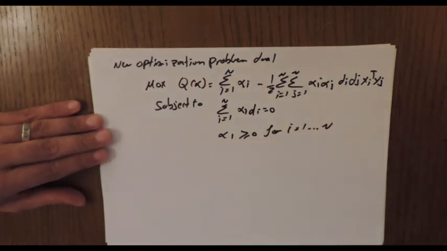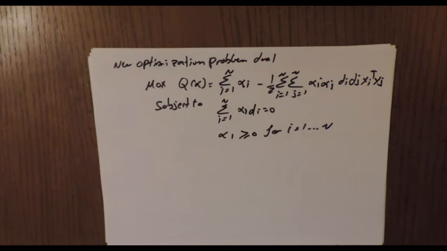So this is the new optimization problem that we need to solve.